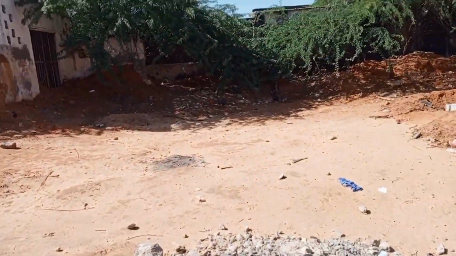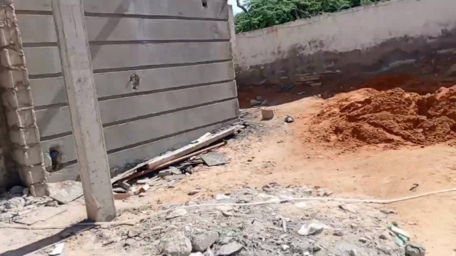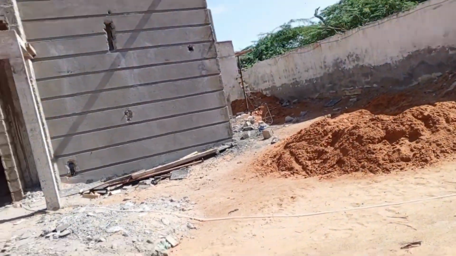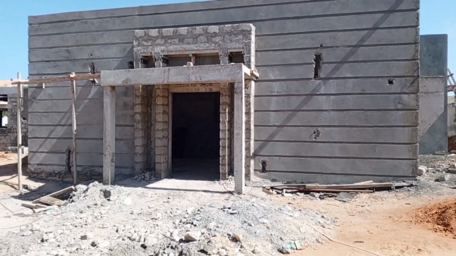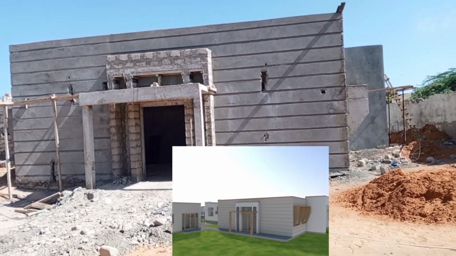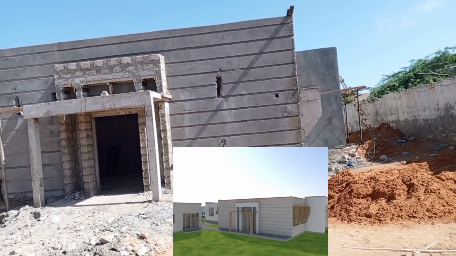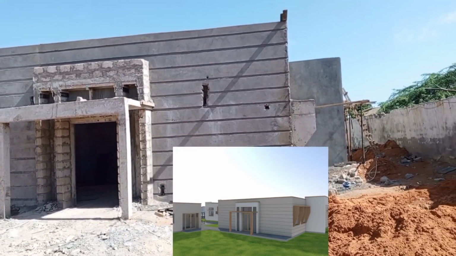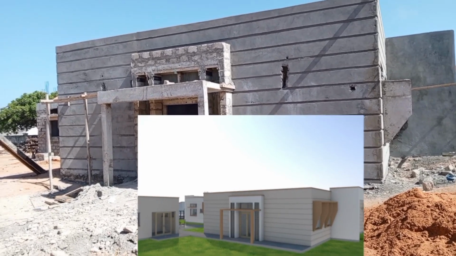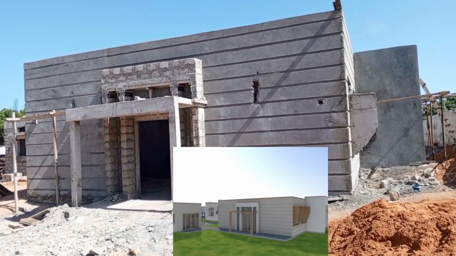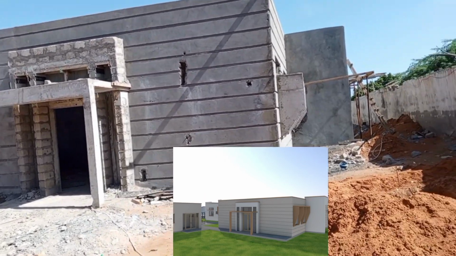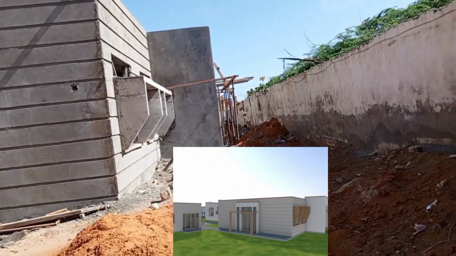Let me show you the side view again of this block. This is the side view, or the side elevation, of the inpatient block. Compared to the photos, at the end of the project this is what we are supposed to get. You can see the exit porch, although we are still doing the construction, the finishes, and the plaster works. So this is the view.